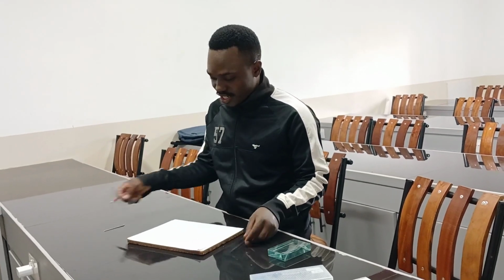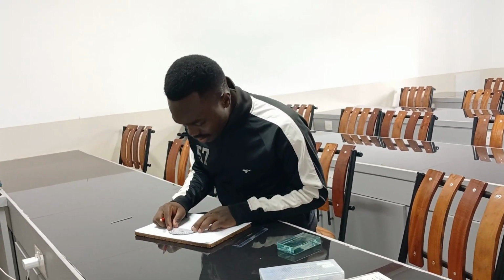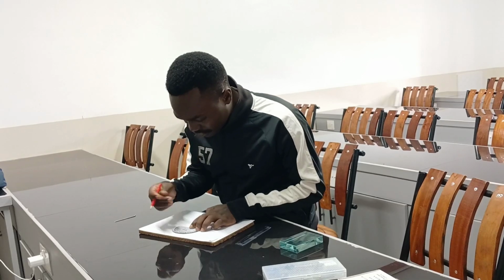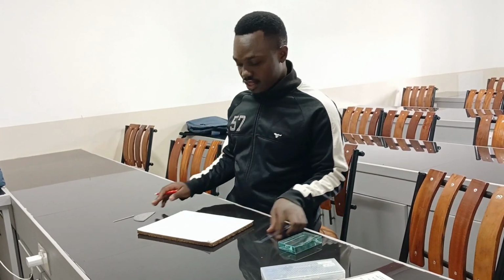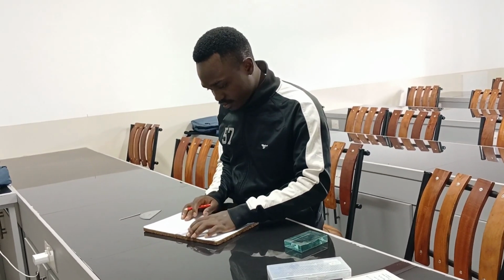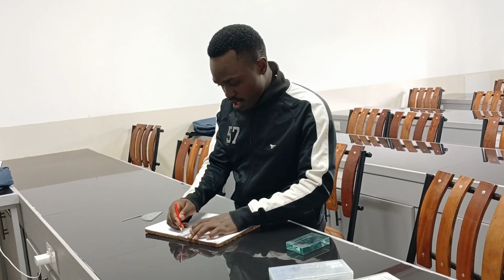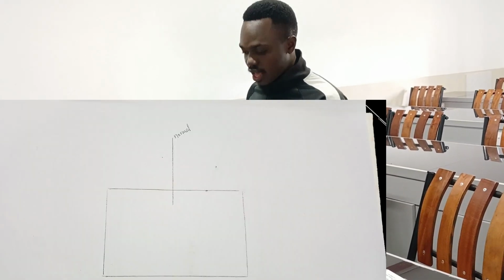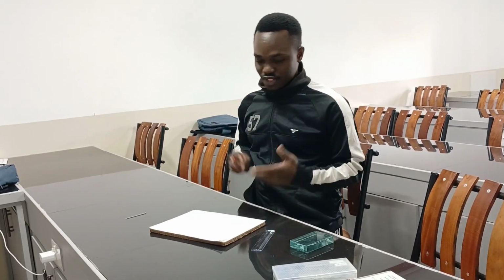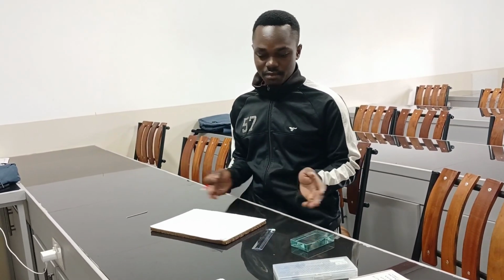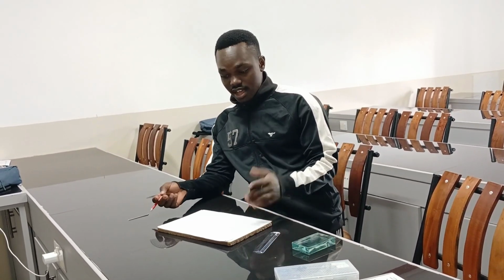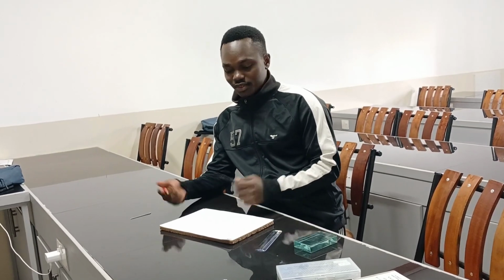Like in this case, you can just pick a normal at any point. I can pick it halfway. Then you have the normal. After that, we take an angle of incidence, which will range from the minimum to the maximum value we can. For instance, we can decide to start with 10.